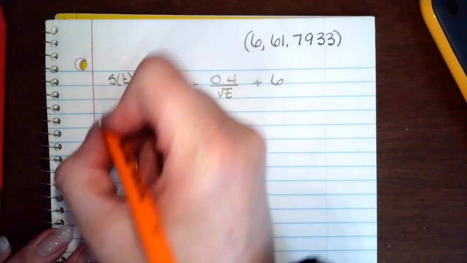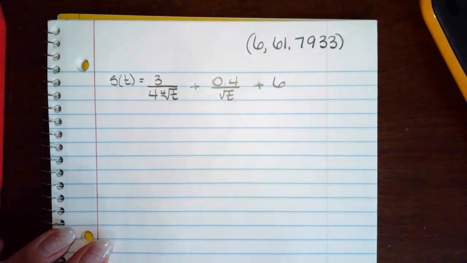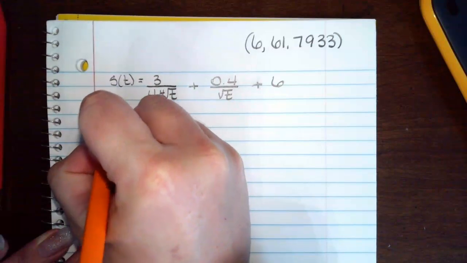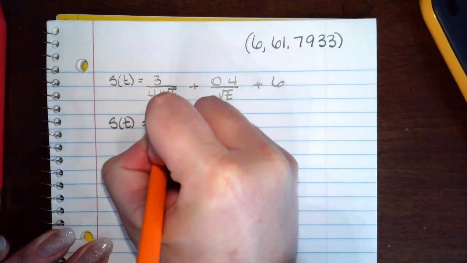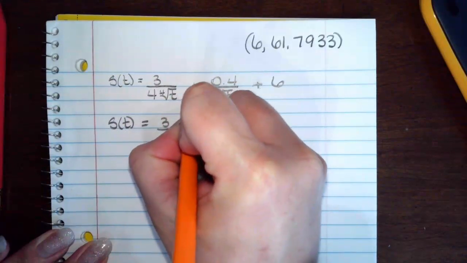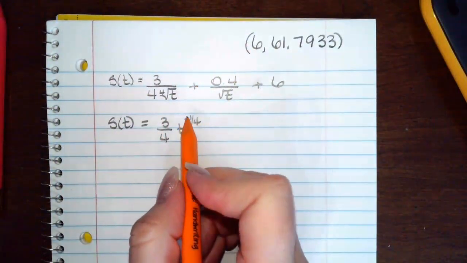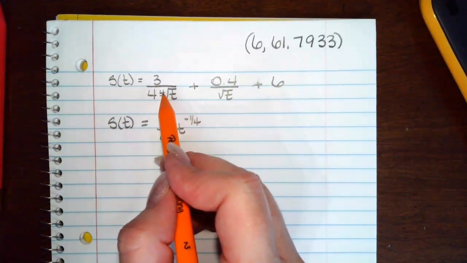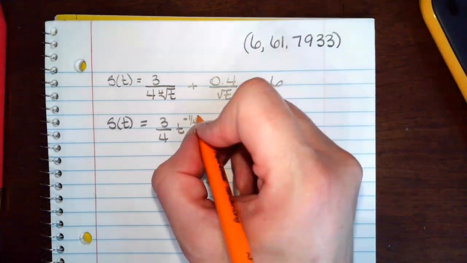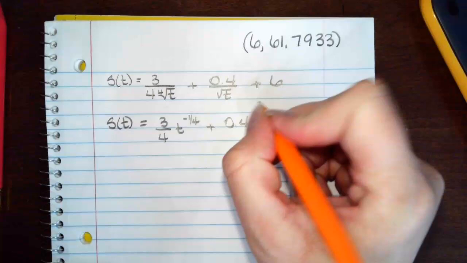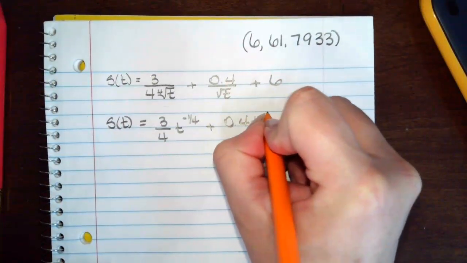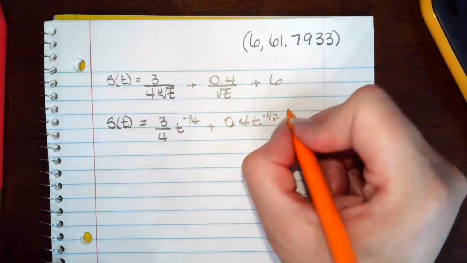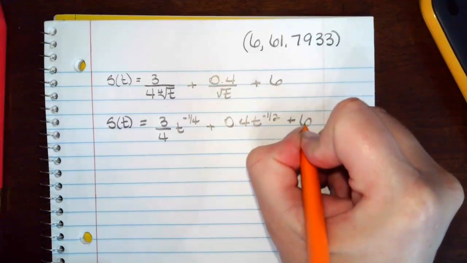First thing we want to do is rewrite. I don't have to use U substitution on this one because I'm going term by term. So we're going to rewrite this as S prime of T equals 3/4 T to the negative 1/4. The negative is because I'm bringing it up top, and the 1/4 is because it's a T to the first power, but I'm taking a fourth root. Then I have 0.4 T to the negative 1/2. Same reasoning, I'm bringing it up top, and a square root is to the 1/2, plus 6.